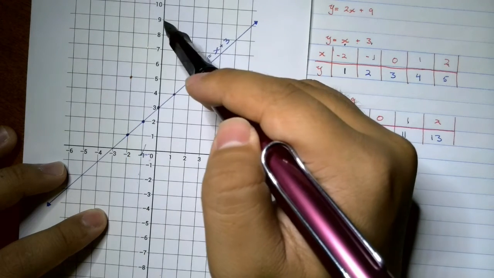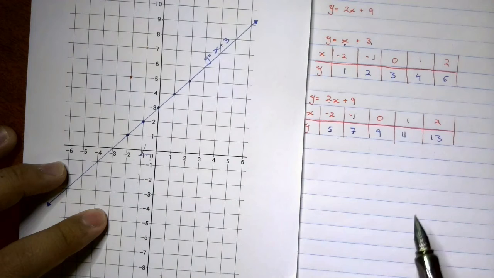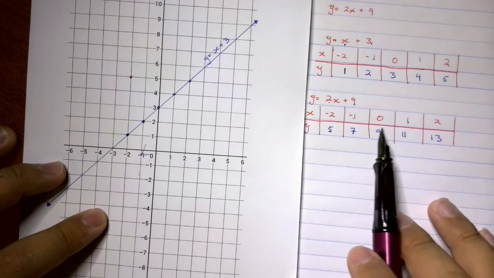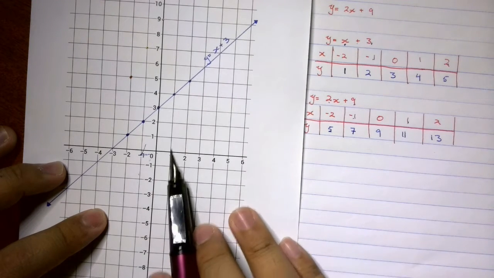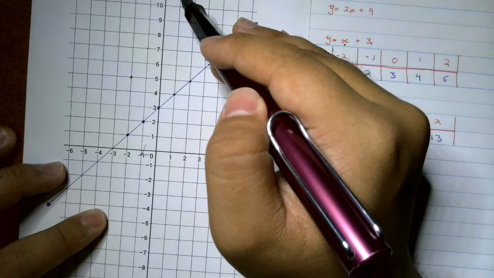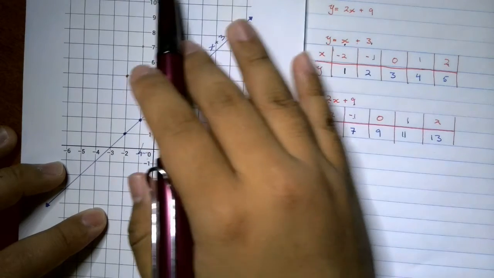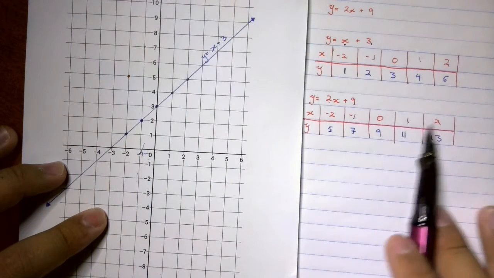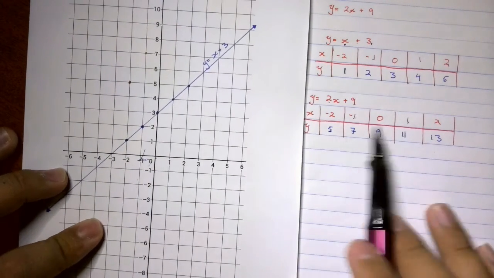Let's keep going. 1, 11. And since our grid goes off, we won't graph this point. Already we can't see where this will intersect.